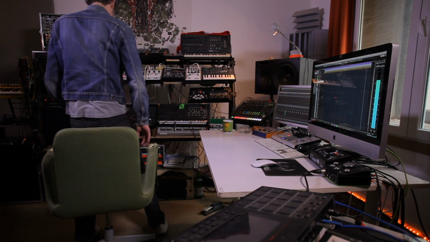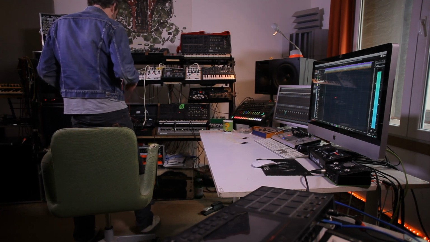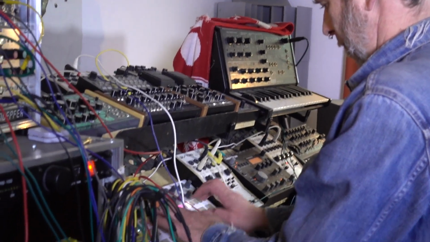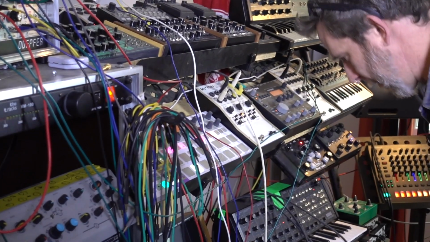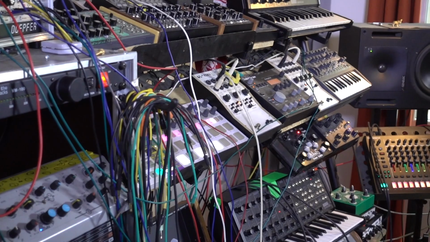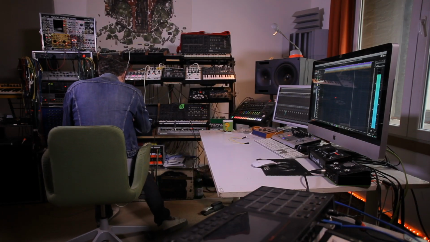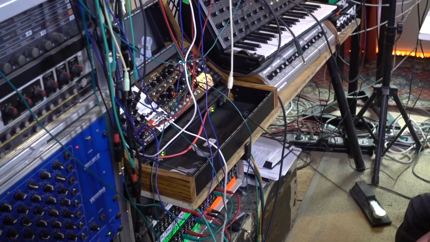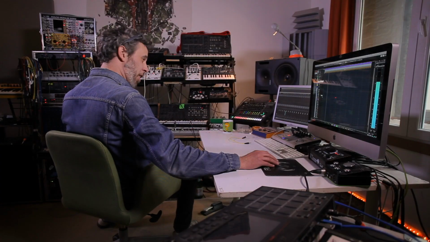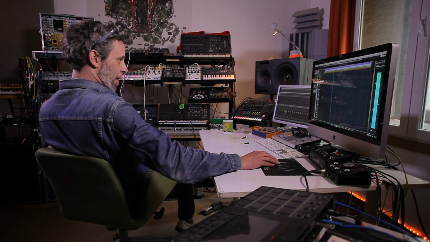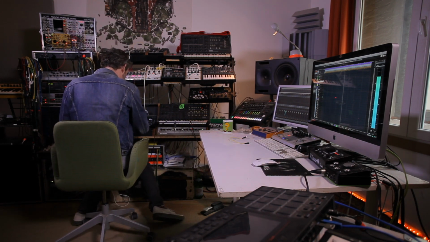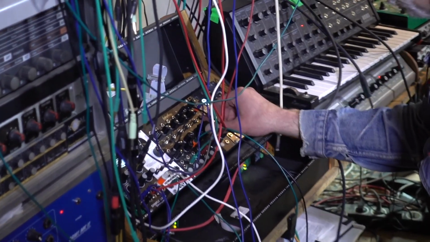And then I just do some random machinery that should go into here. There you go.